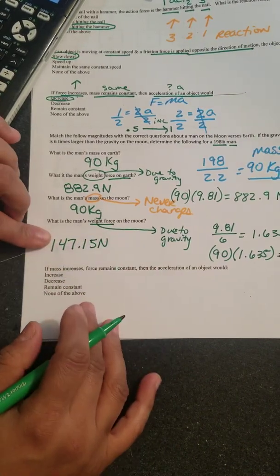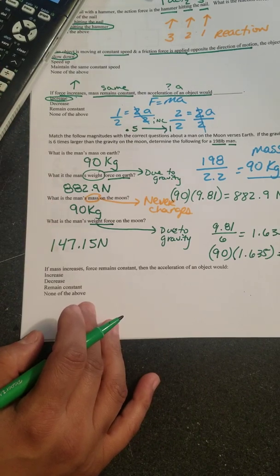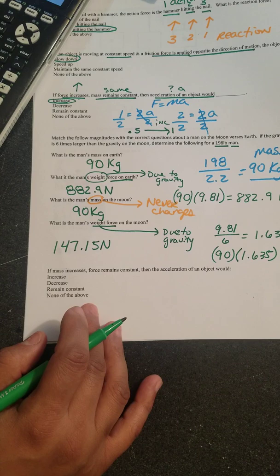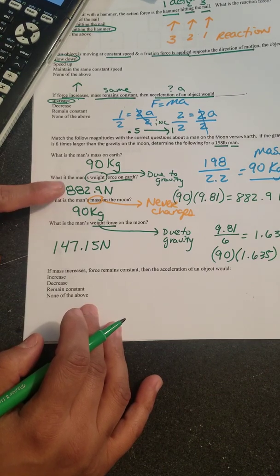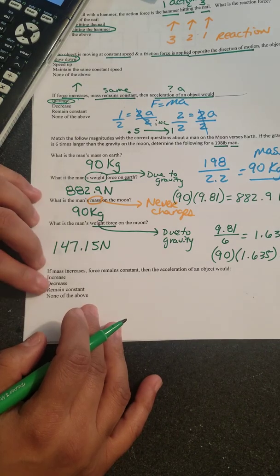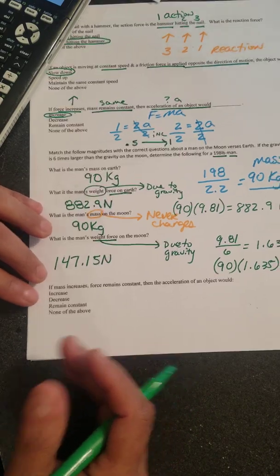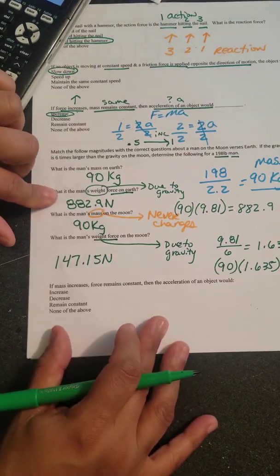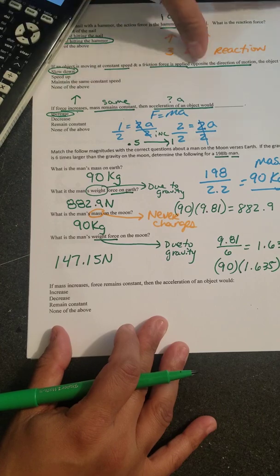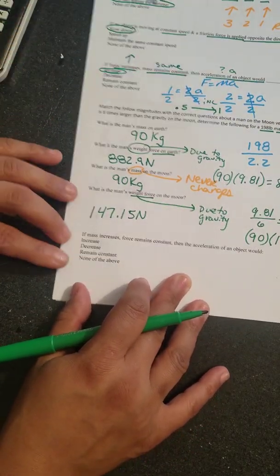Because the moon's gravity is less than the gravity here on Earth, 6 times less. Okay? We can just literally take this number and divide by 6 and get the same answer. For those of you who are great at math and get that concept, maybe that's a little faster for you. Okay, let's keep going.